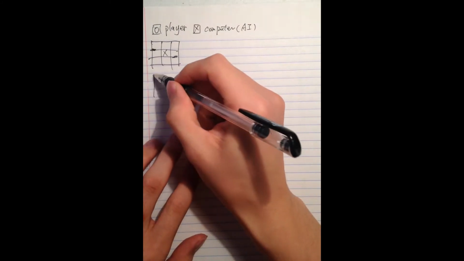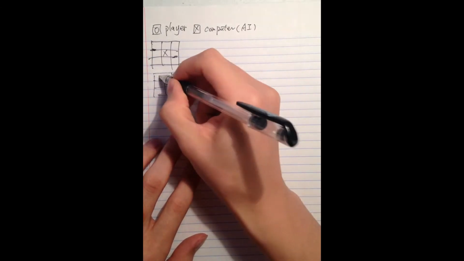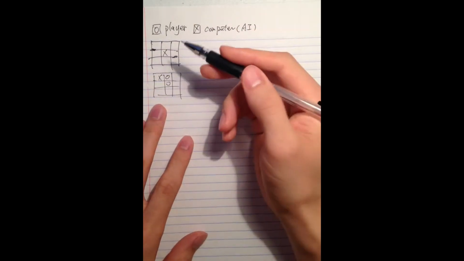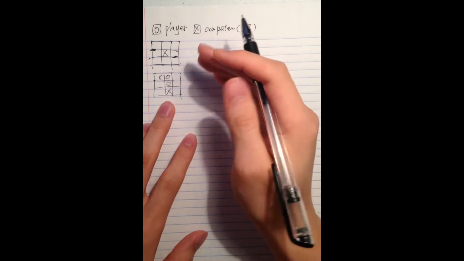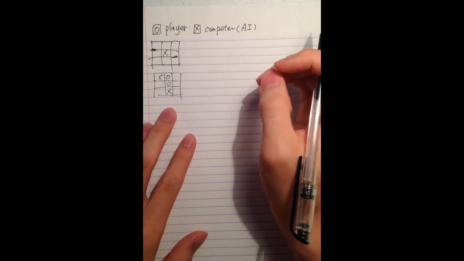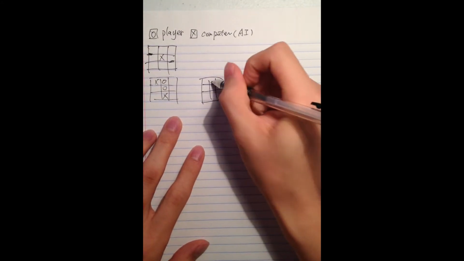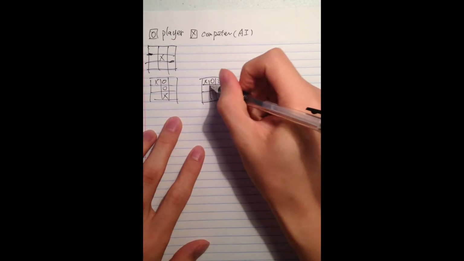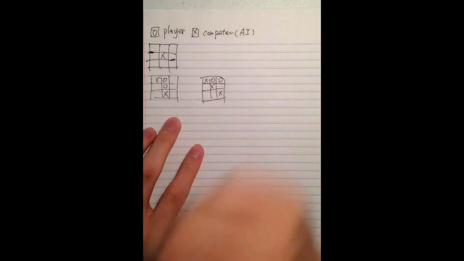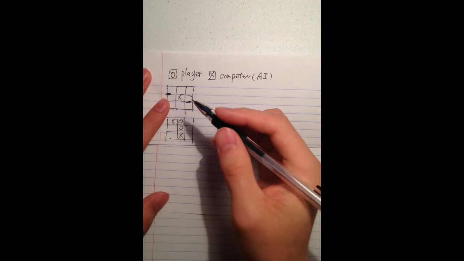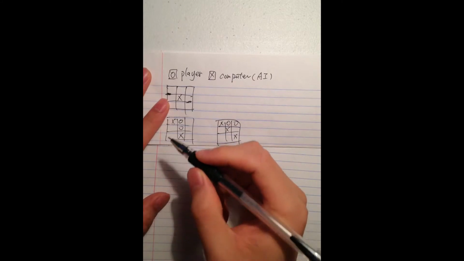So for situations like this, for example, the next step, the computer is definitely going to choose this position because it will stop the player from winning the game. And for situations like this one, the computer will choose this position to win the game. Basically, this is how the lookup table method works. The problem is it will take up a lot of storage.